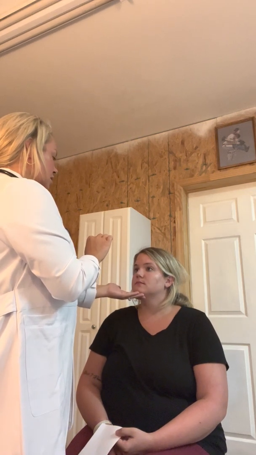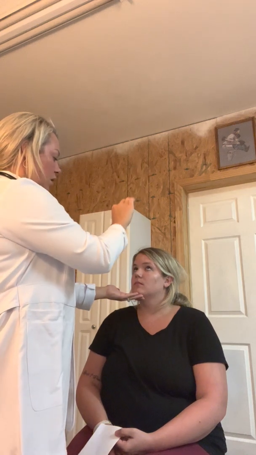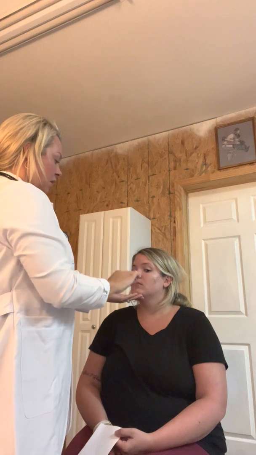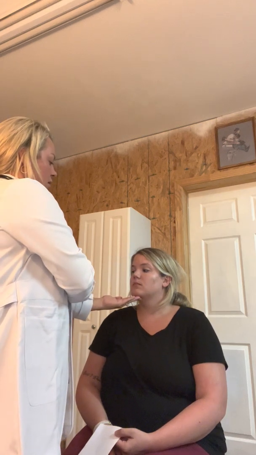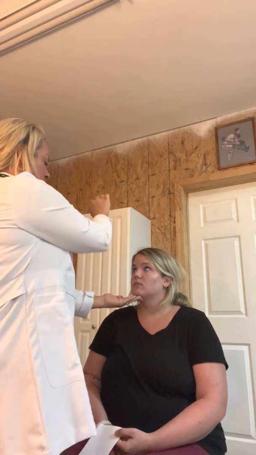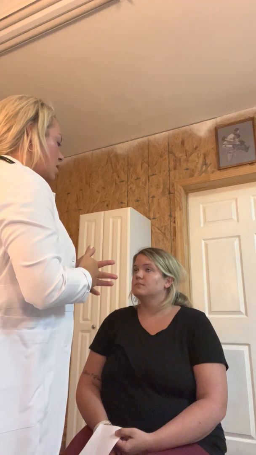So I'm gonna move my finger to 1 on a clock, 3 on a clock, 5, 7, 9, and 11. Okay. So your eye movement was coordinated and smooth. There was no nystagmus noted.